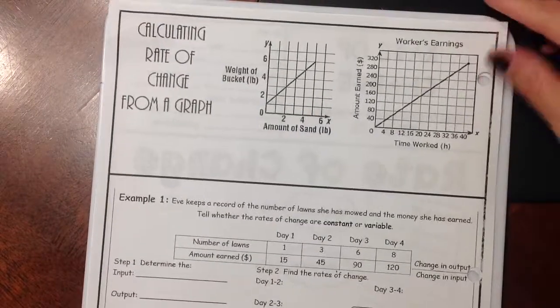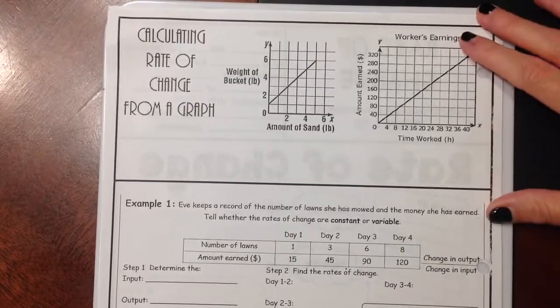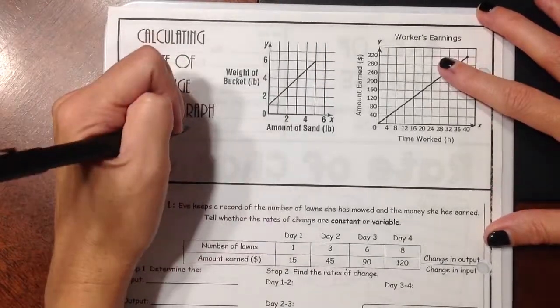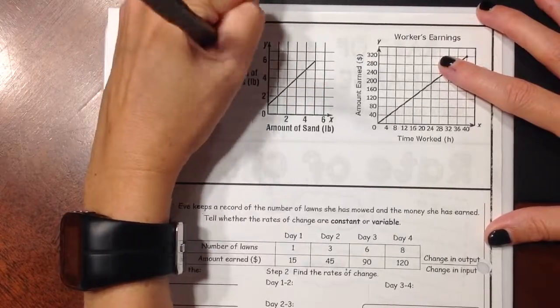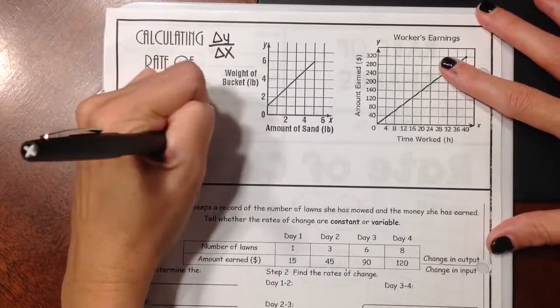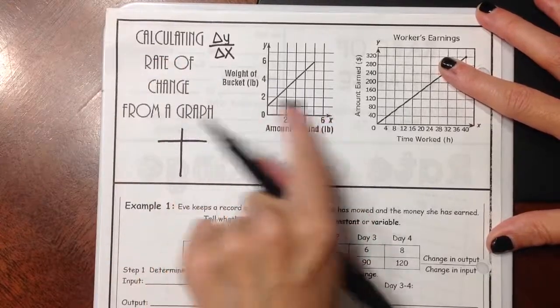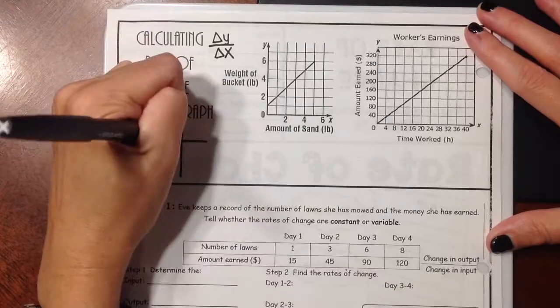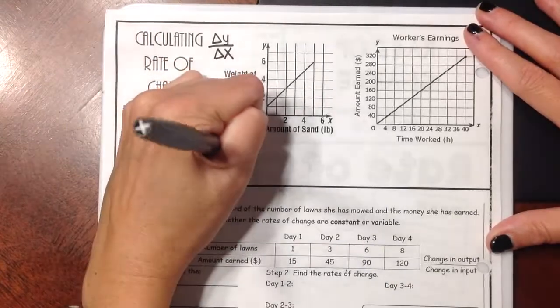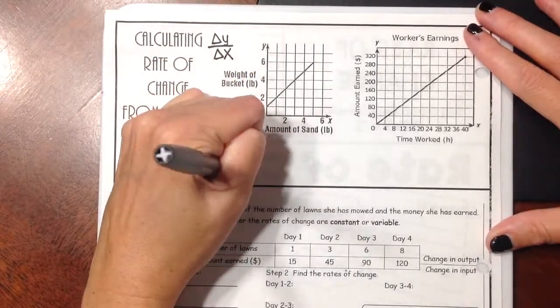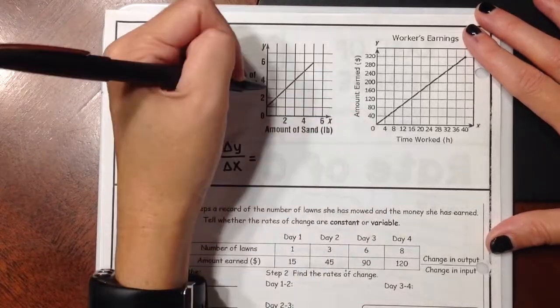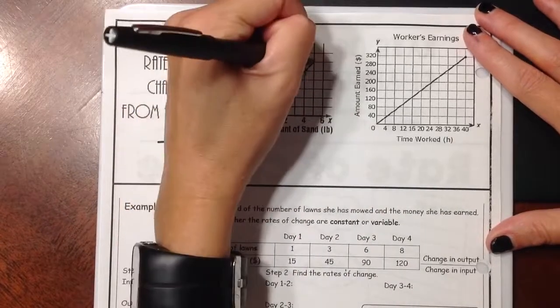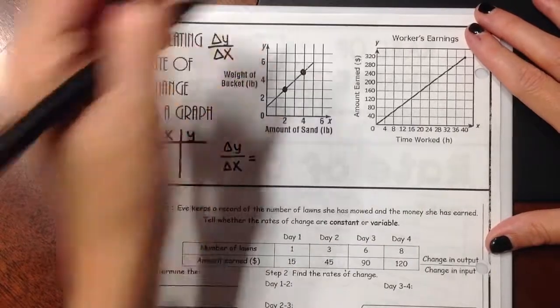Rate of change. So we are calculating rate of change now from a graph. And I like to use change in Y over change in X. And if you have a graph, you want to make a table. I don't want to worry about scales and counting rise over run, so I want to keep it consistent. We are going to use change in Y over change in X, and I'm just going to pull some X and Y values off of the graph. Now when you pull values off the graph line, you want to make sure that you select X and Y values that you can read very easily.